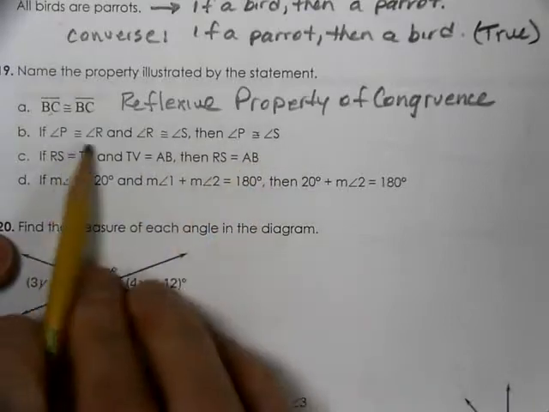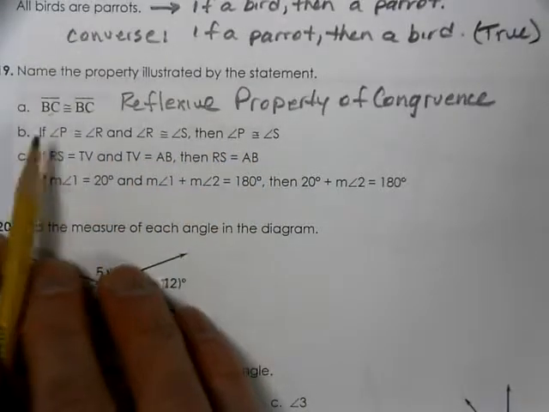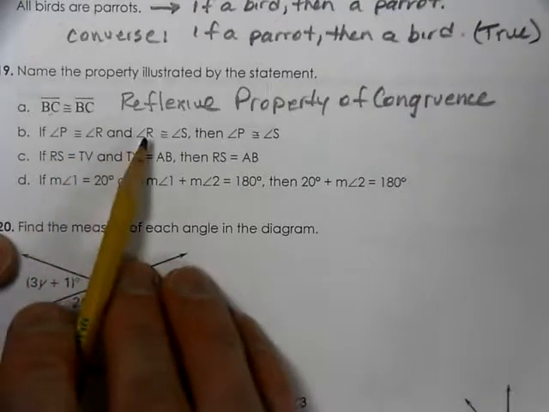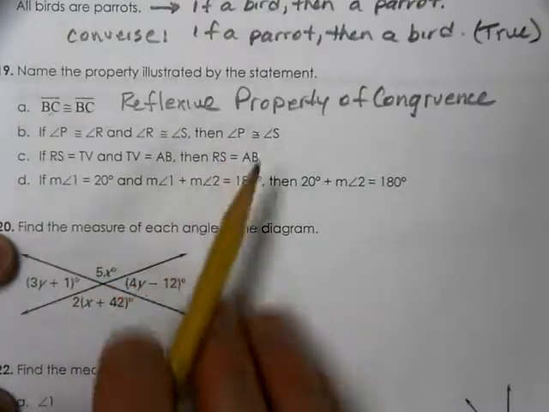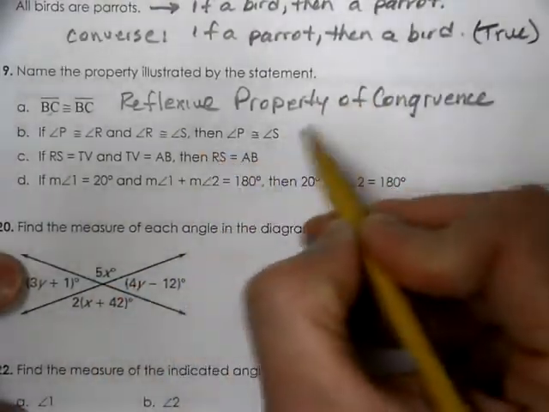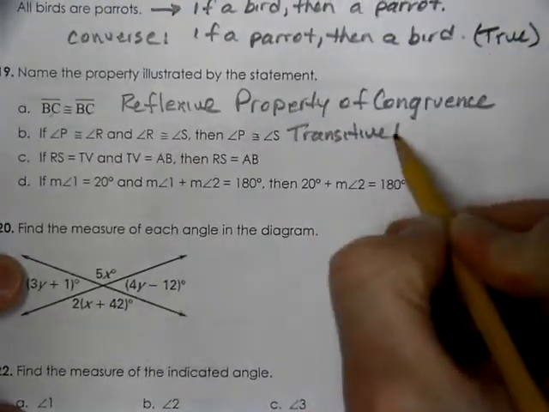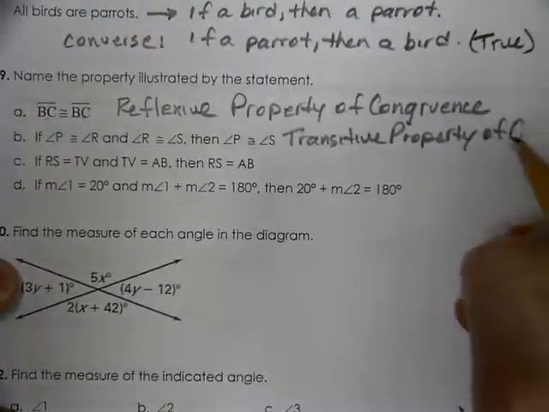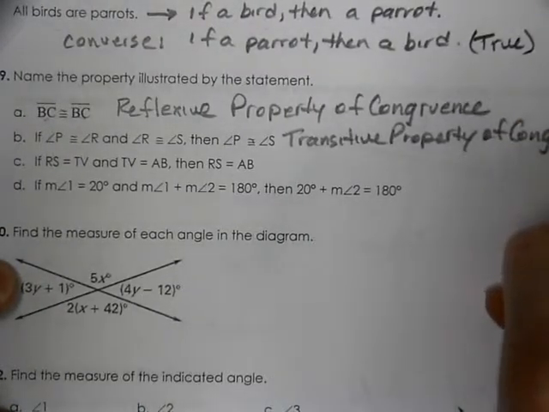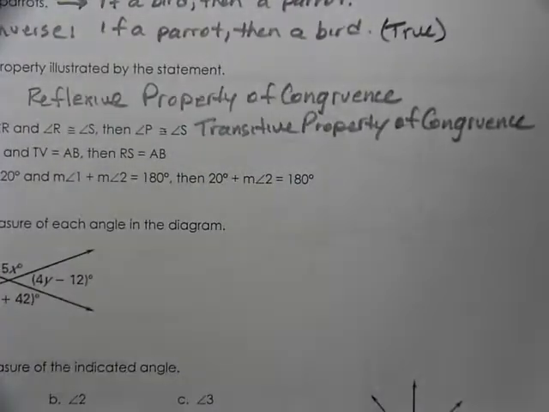This next one has 3 parts. That's your big hint. It has 3 parts. Angle P is congruent to angle R is congruent to angle S, then angle P is congruent to angle S. So that would be transitive property of congruence. Some people like to write POC. I just want to be sure that you understand what POC stands for.